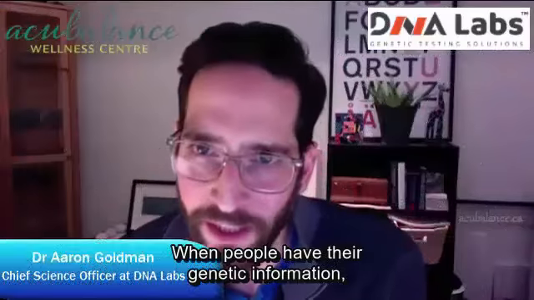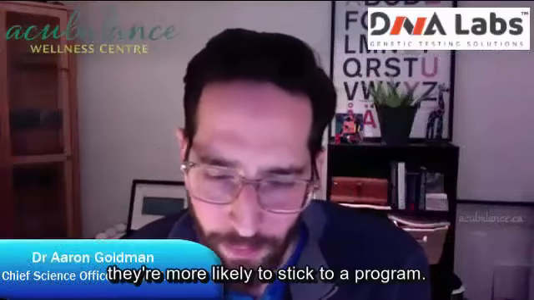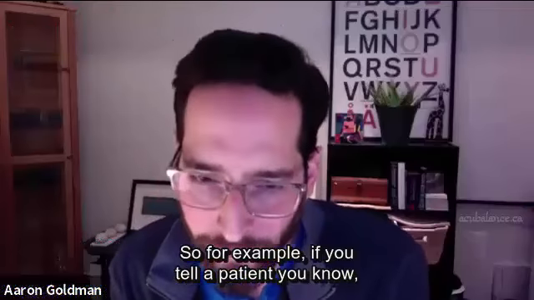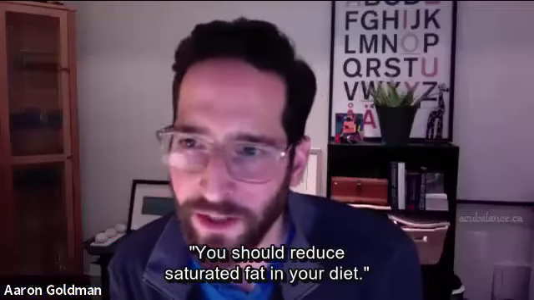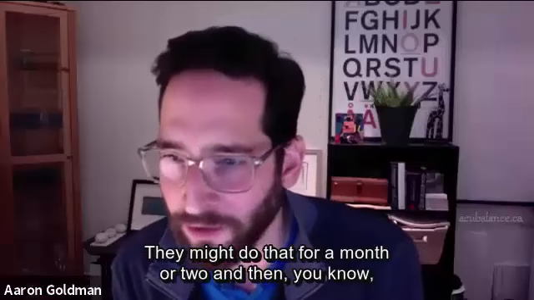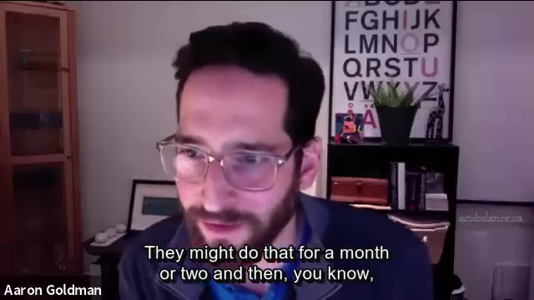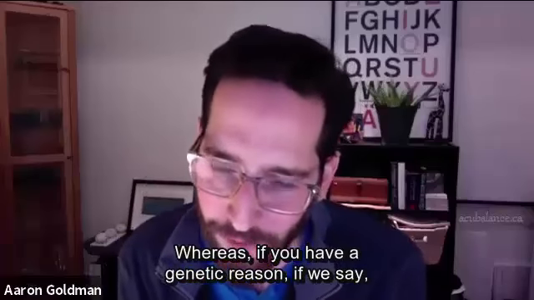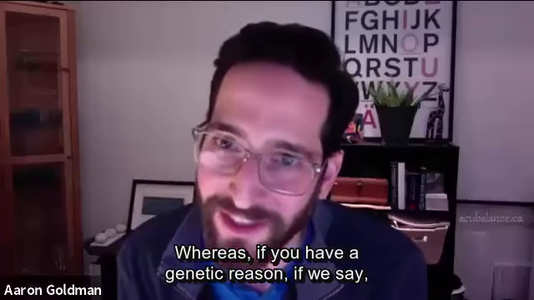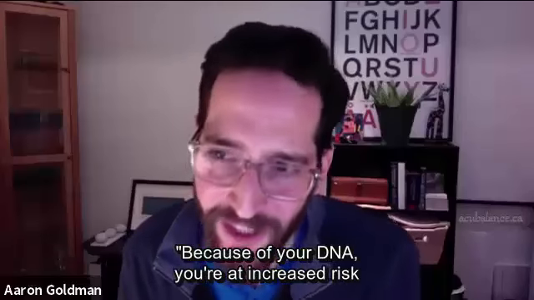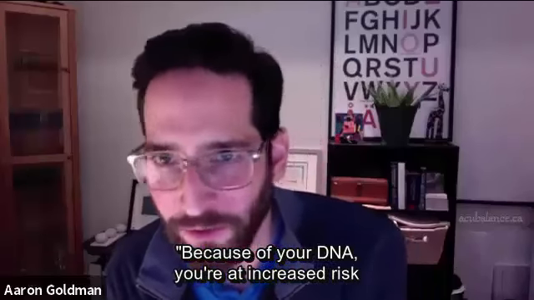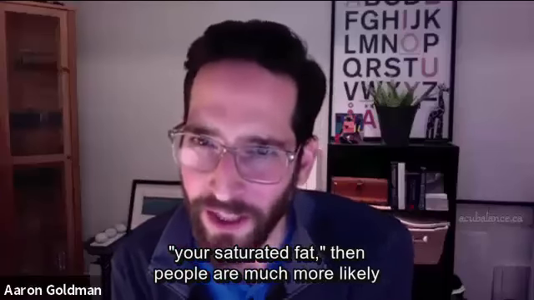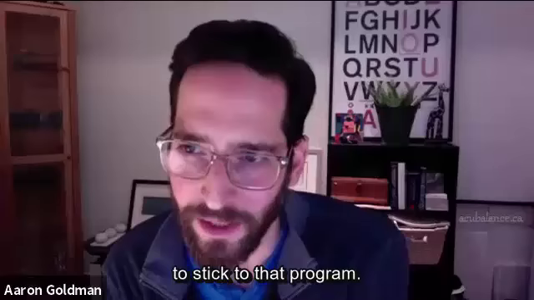When people have their genetic information, they're more likely to stick to a program. So, for example, if you tell a patient, you should reduce saturated fat in your diet, they might do that for a month or two and then slip back to old habits. Whereas if you have a genetic reason, if we say because of your DNA, you're at increased risk of metabolic disorder if you don't reduce your saturated fat, then people are much more likely to stick to that program.